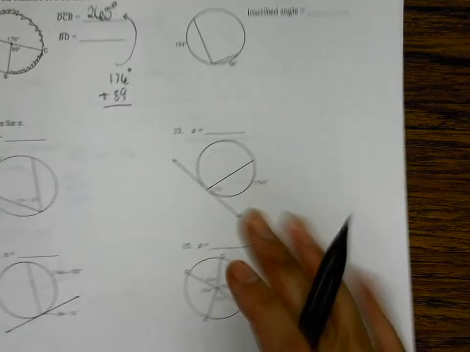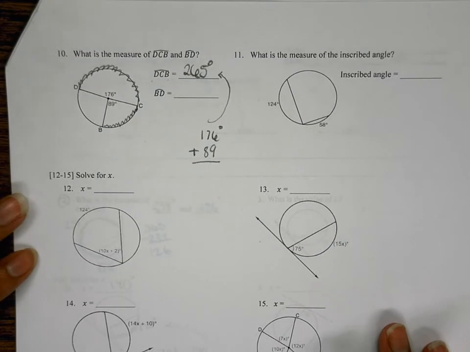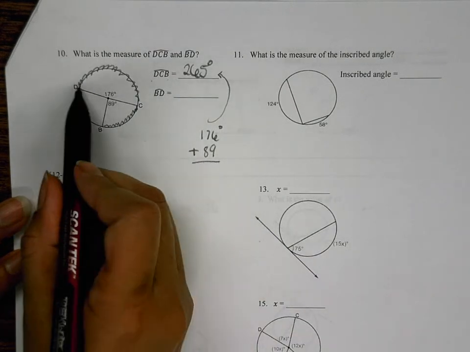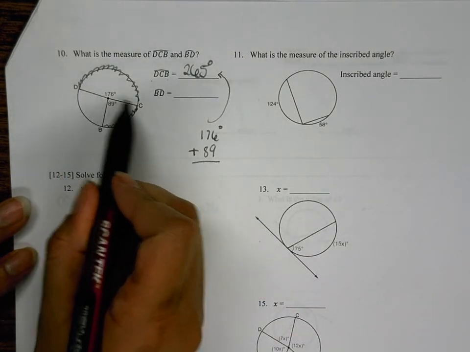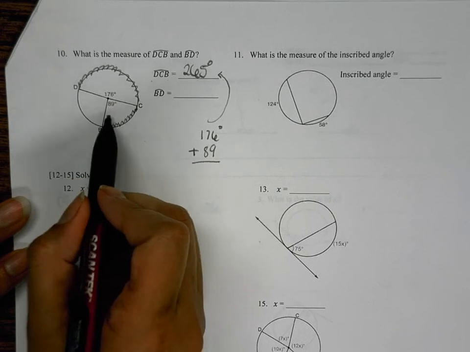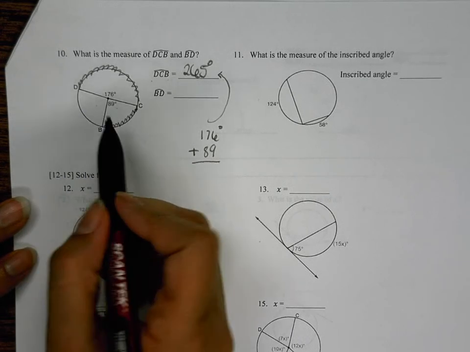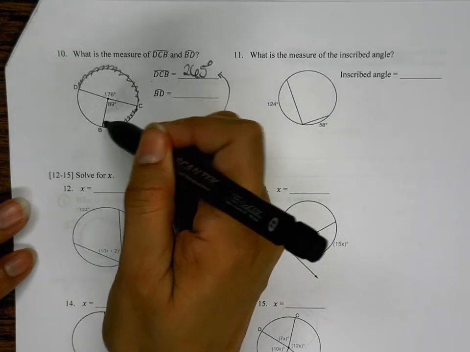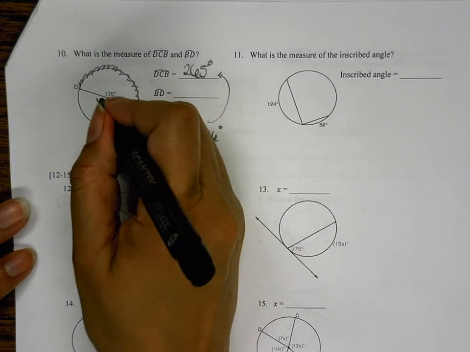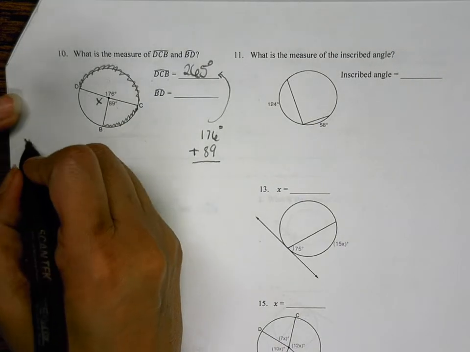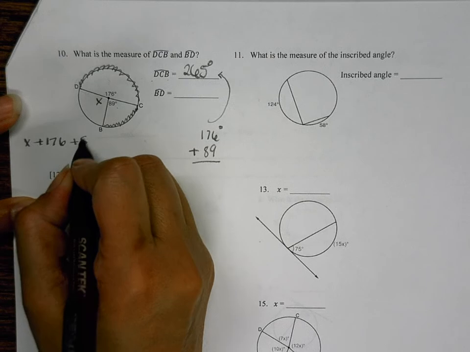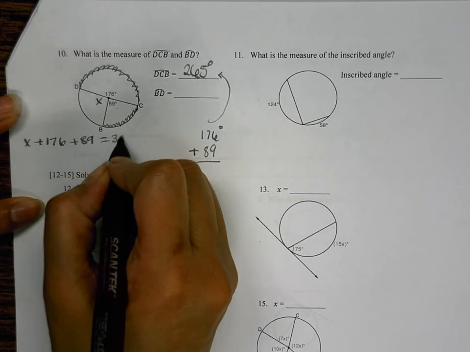Okay, what's the arc of BD? Now, there's different ways of finding that arc. Now, this is not a straight line, because if it was a straight line, that would be 180. So you cannot think of this 89 plus what is 180. But we know all the way around is 360. So I'm going to call this X. X plus 176 plus 89 equals 360.